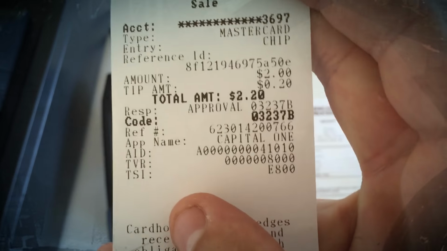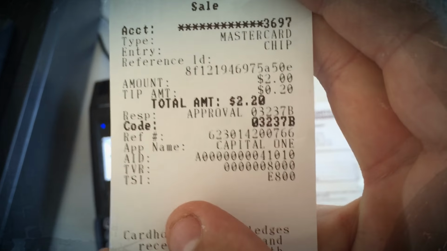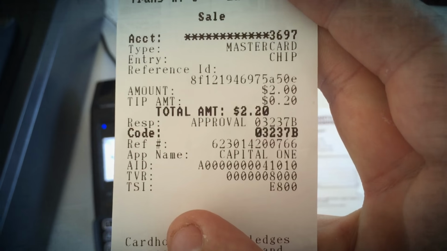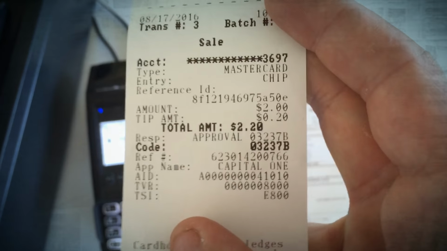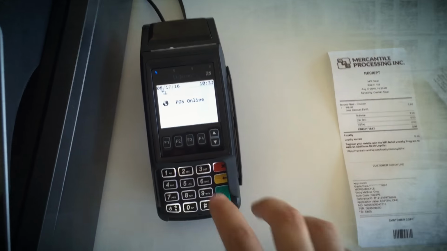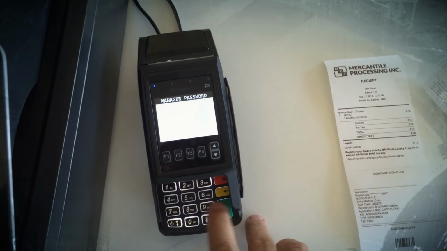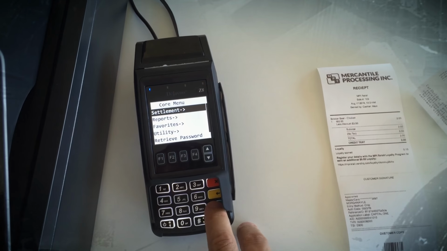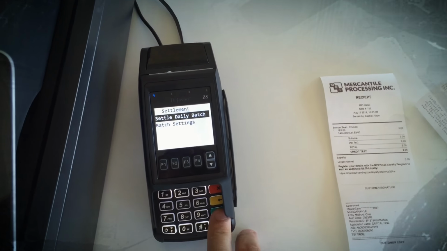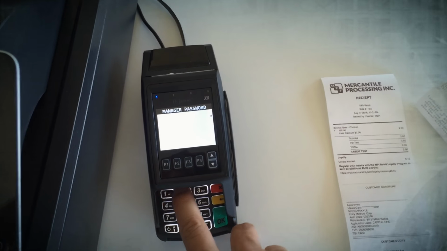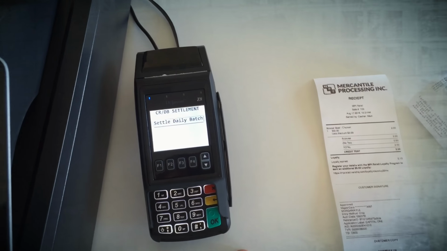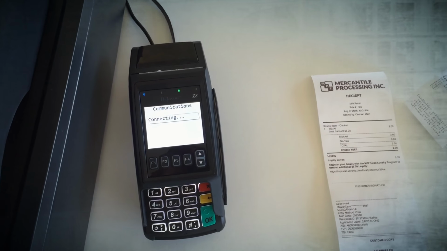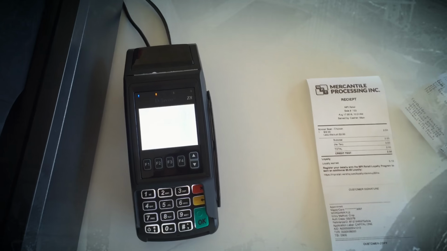With Vend, the Vend system only received that $2 transaction. So now we have to tell the Vend system how many tips we've had today. We've run a couple transactions already today. What you'll want to do is go into your management mode. And then we're going to go ahead and settle at the terminal. When we settle, the report that comes out will have the total tips for the day.